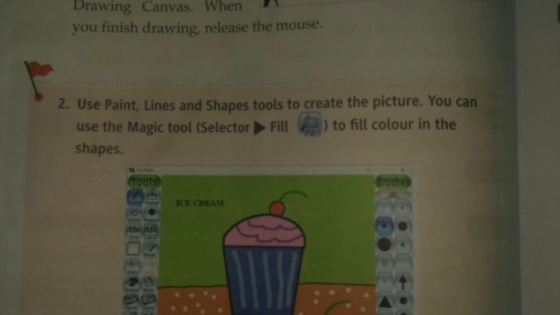Okay. So first, magic tool. Step 1, you have to click a magic tool. Then step 2, choose a magic effect from the selector. Then draw a picture by using the mouse. After finishing your drawing, you release the mouse.